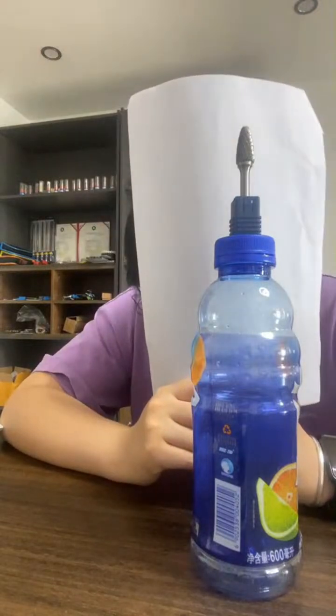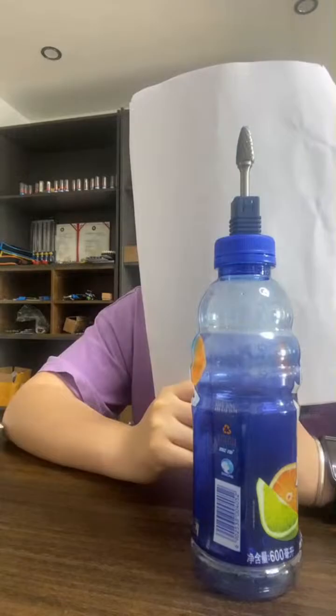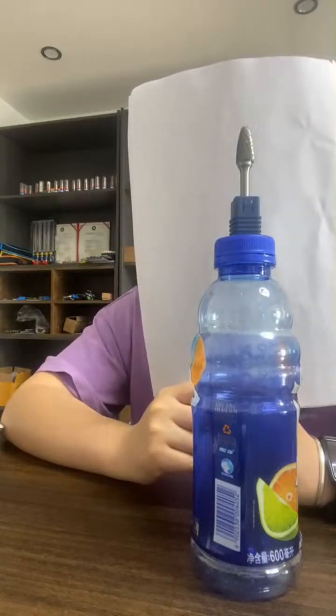And this is our shape C, cylindrical ball nose, and this one is suitable for machining the surface contour of the workpiece as well as the arch contour of the workpiece.